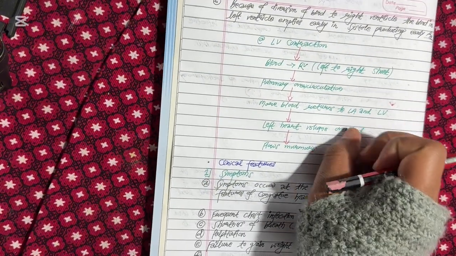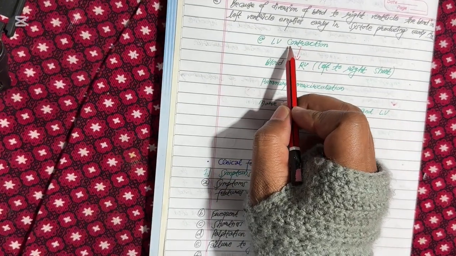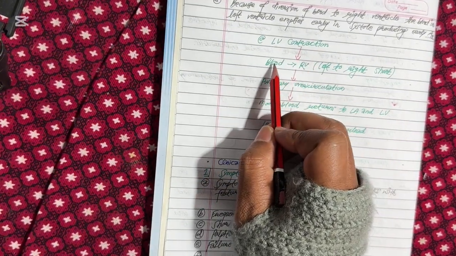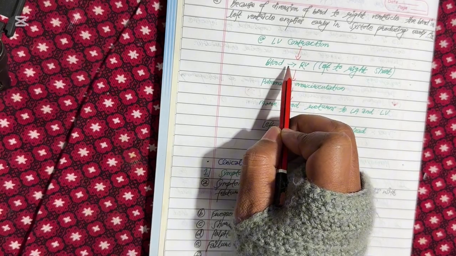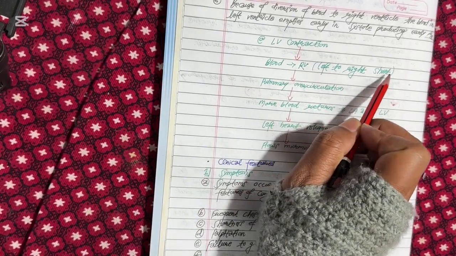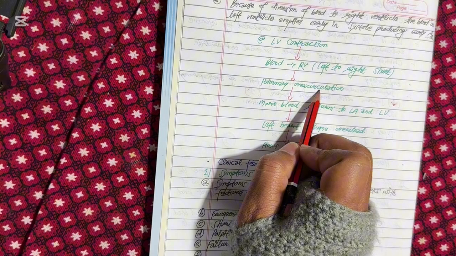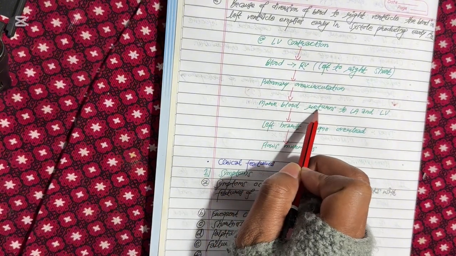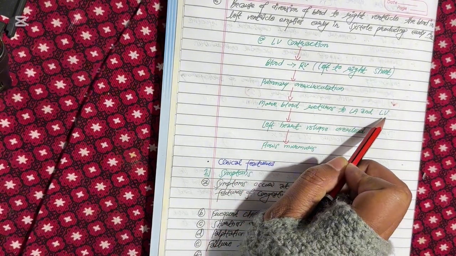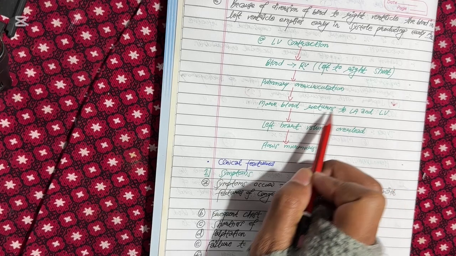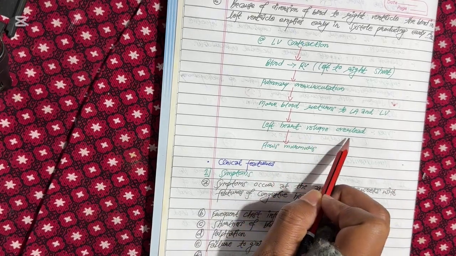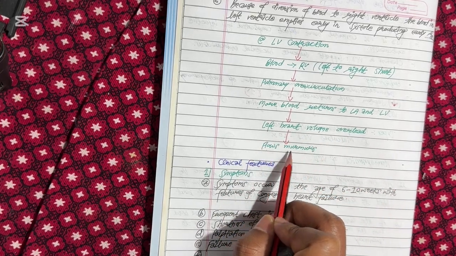Now let's summarize it. Left ventricular contraction, blood moves to the right ventricle, left to right shunt, pulmonary overcirculation, more blood returns to the left atrium and left ventricle, left heart volume overload, flow murmur.